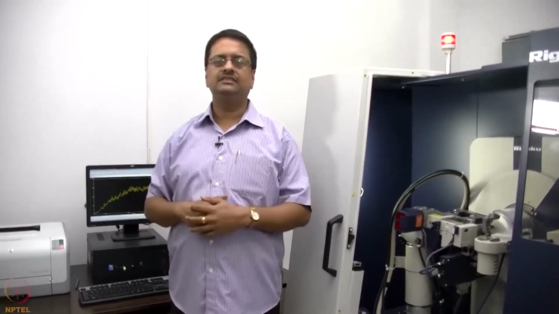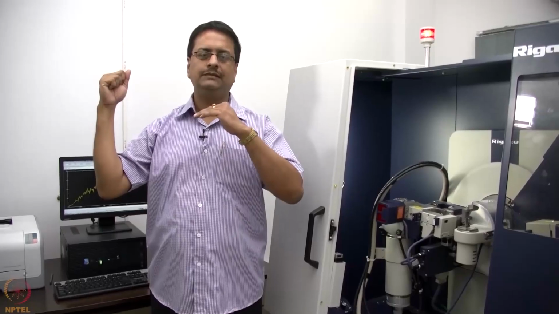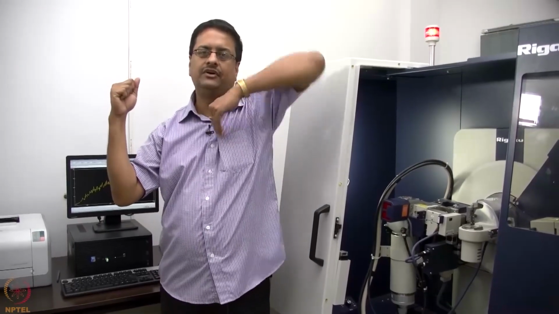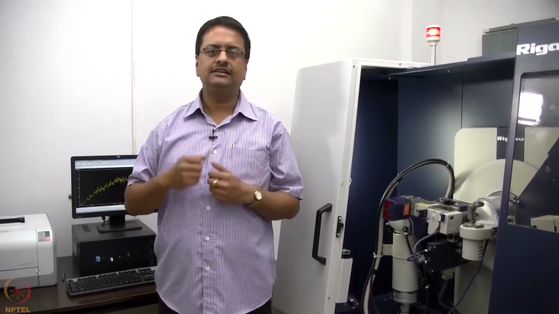The other geometry that is possible is a theta to theta geometry, where the source is kept fixed, and both the sample and the detector move upwards. That is a different geometry possible for powder X-ray diffraction measurement.